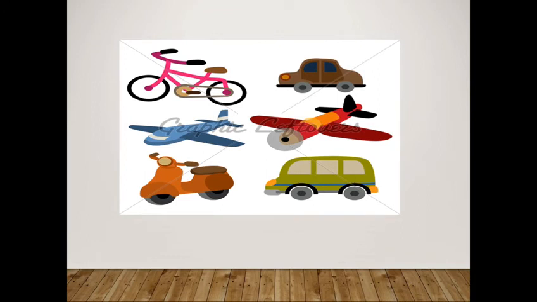All right, we have a picture here. Okay? There are some kinds of transportation. There are bicycles, car, airplane, van, and motorcycle. How do we make a comparison sentence here, especially for the superlative degree? Okay, let's see.